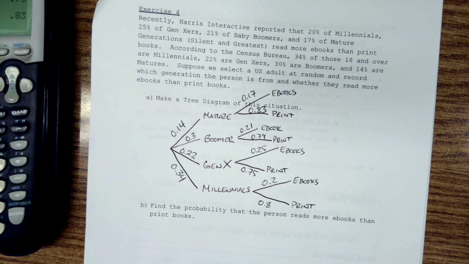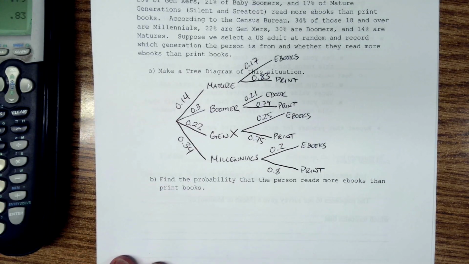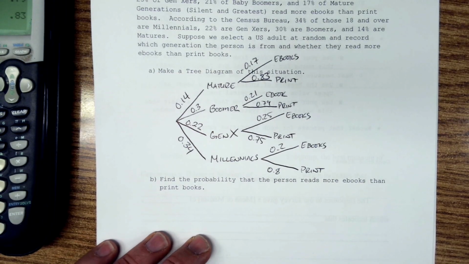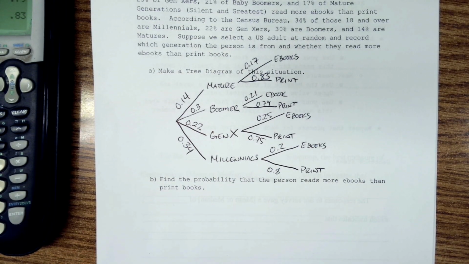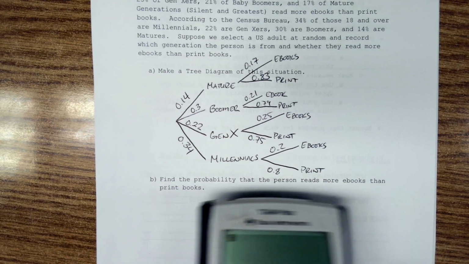And there we go. So find the overall probability that the person reads more ebooks than print books. So we have to find all of the ebook probabilities and then add them together to find the overall probability that any of these people reads more ebooks.